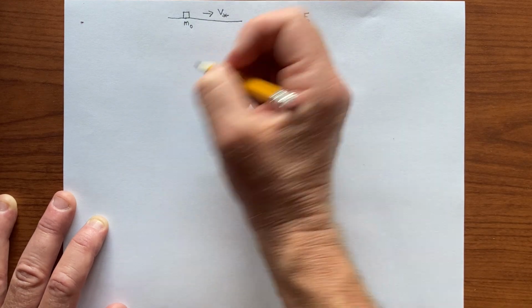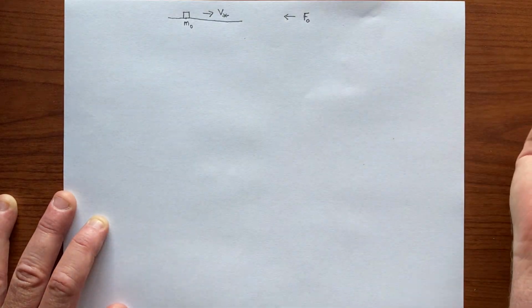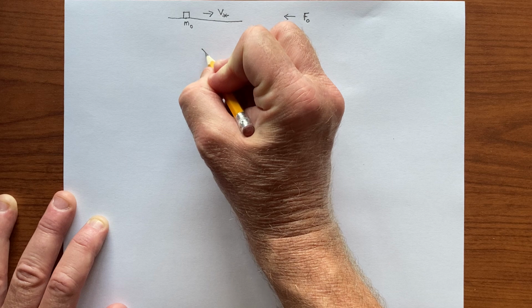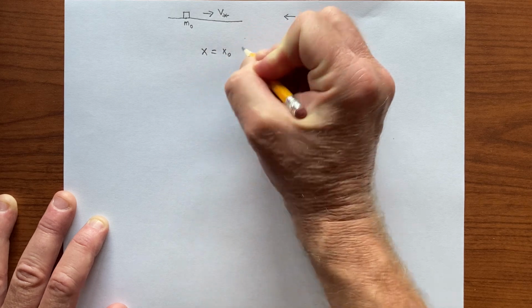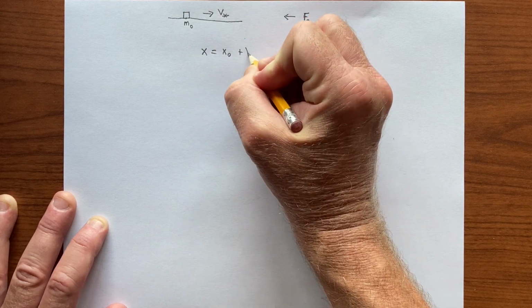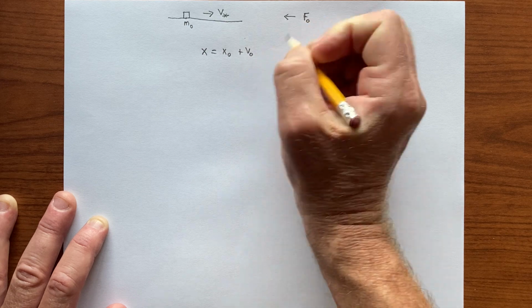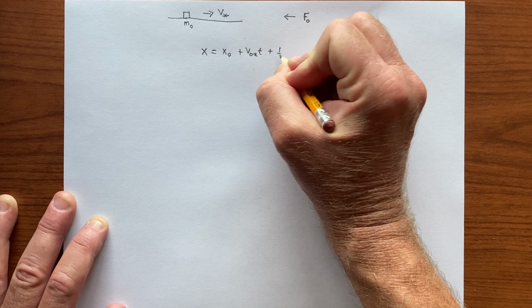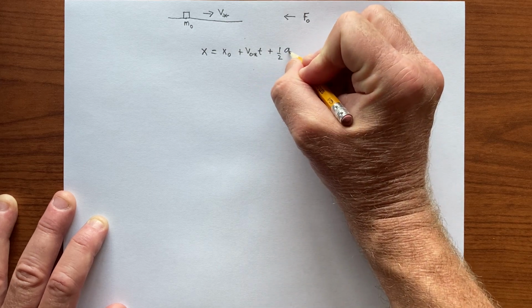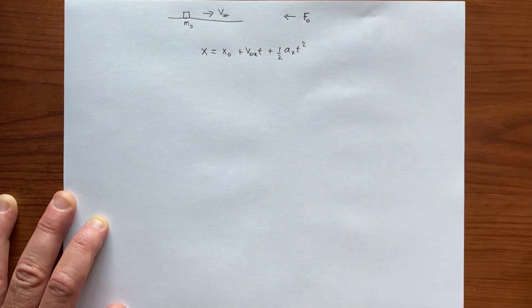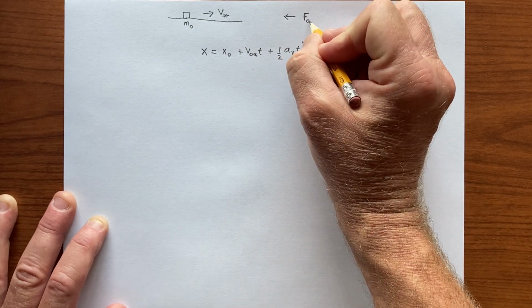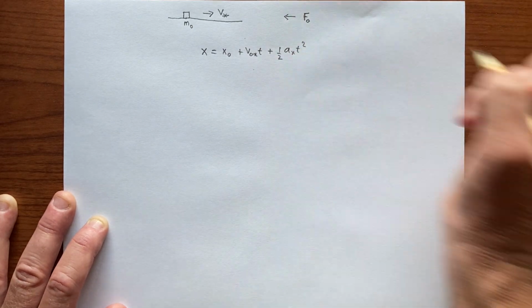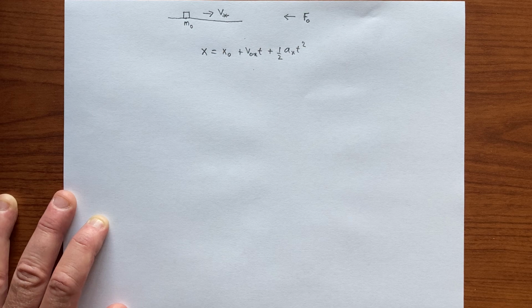At this point, all we have are the kinematic equations, so we can say x equals x naught plus v naught x t plus 1/2 a x t squared, and we know that this is okay because the force is a constant, and so the acceleration is also a constant.